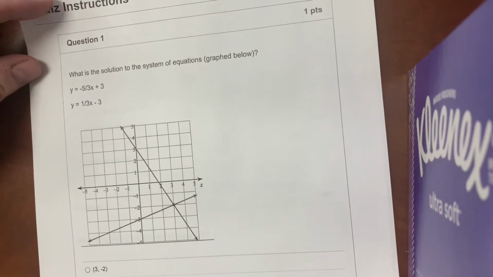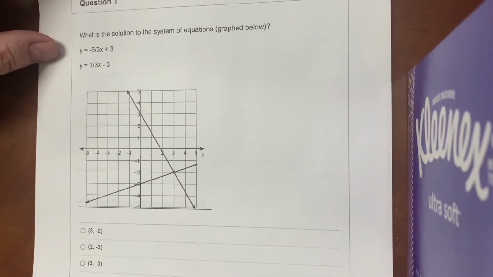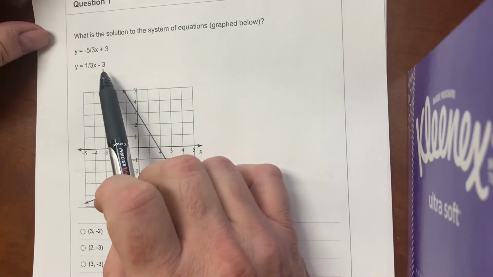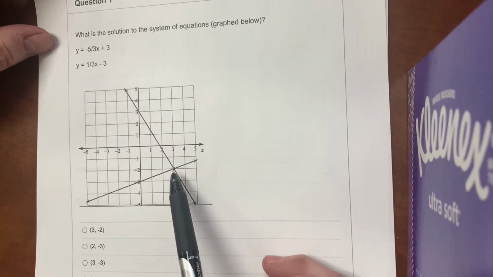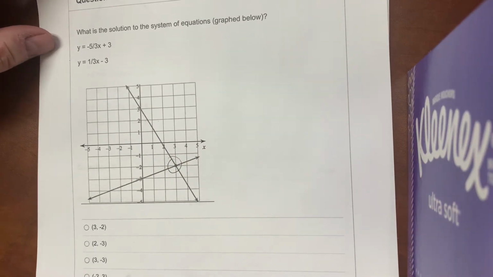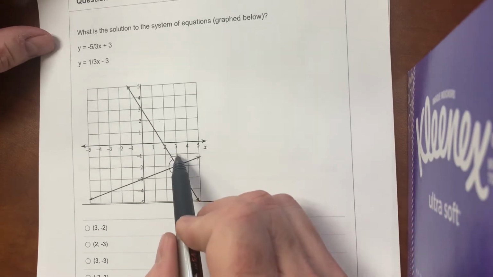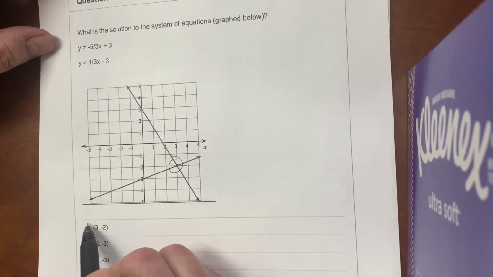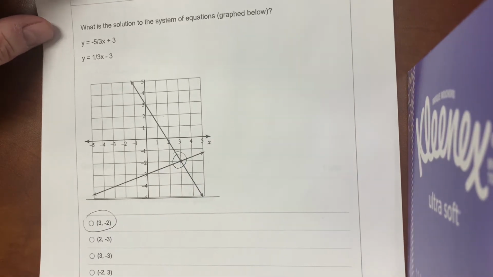Question number 1 begins by saying, what's the solution to this system? The very first thing we covered was we can graph these, and where they cross is our solution. This one already is graphed for us, so it makes it pretty simple. We're going to go 3, -2. It's an XY pair. Therefore, that becomes our answer.